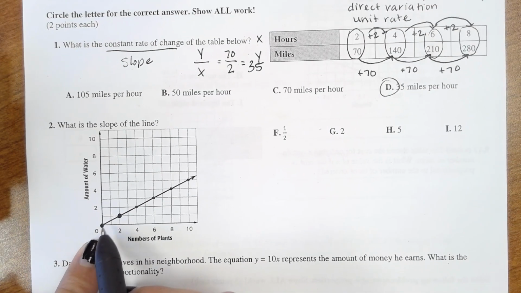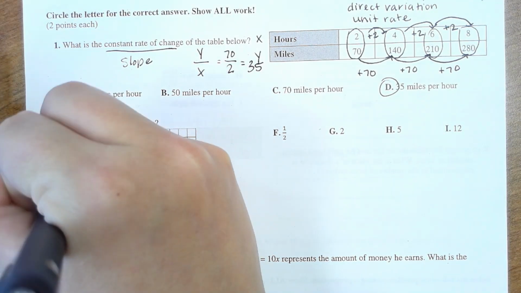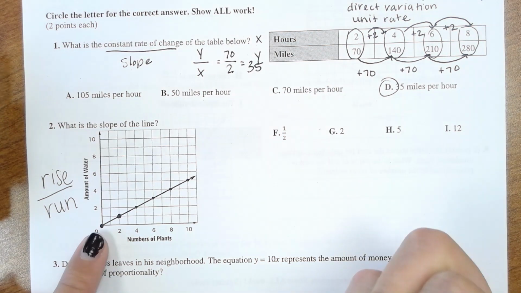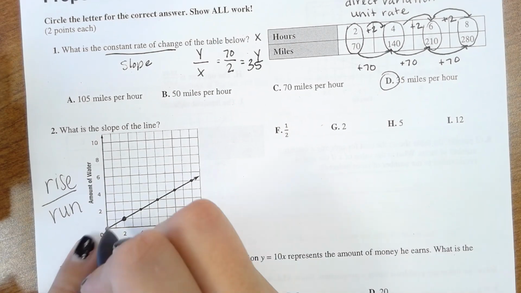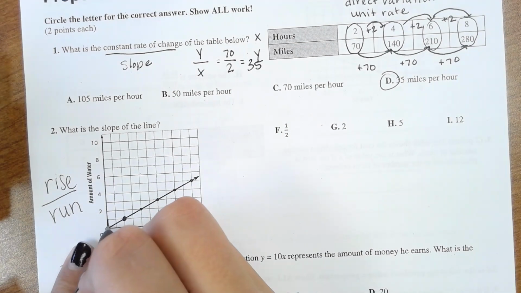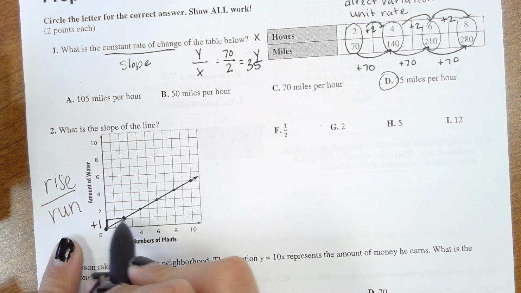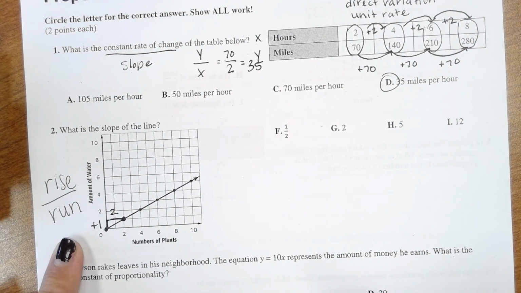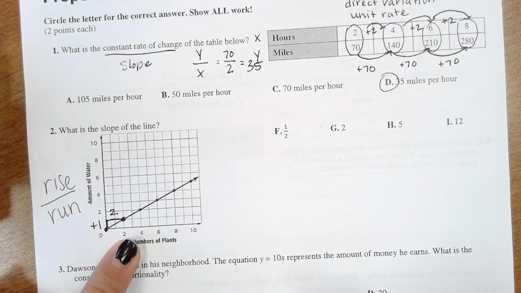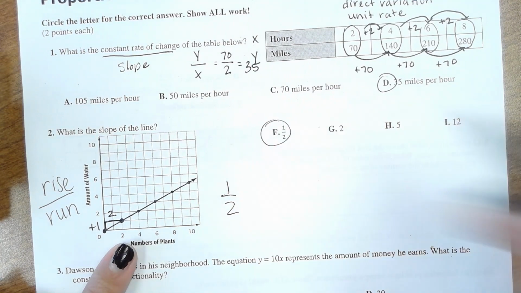And remember, to find the slope of a line, you are using rise over run. So you always want to rise before you run. Notice how if I'm trying to get from this point to this point, I rise up 1 and I run 2. So if I rise up 1 and I run 2, that means that my slope is 1 over 2, or in other words, F.